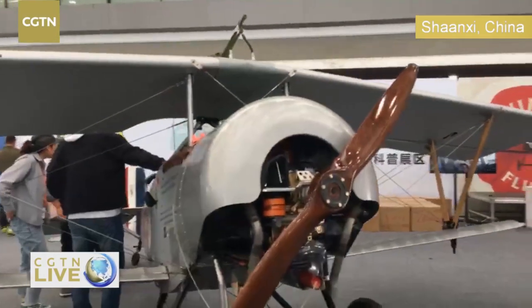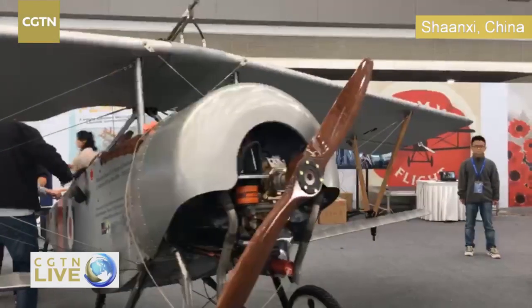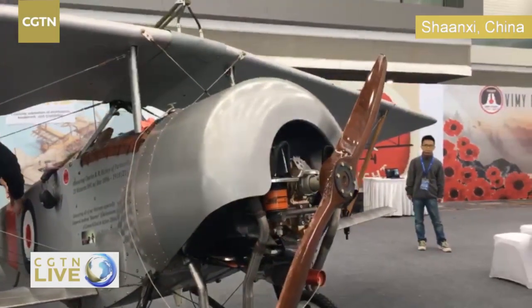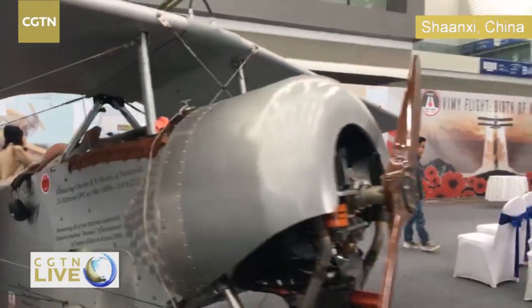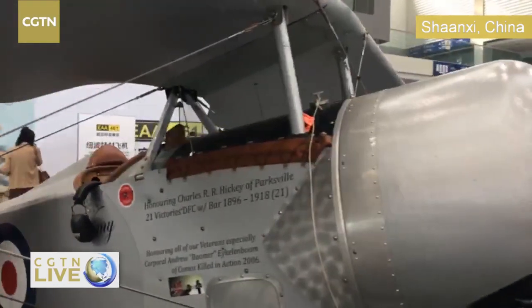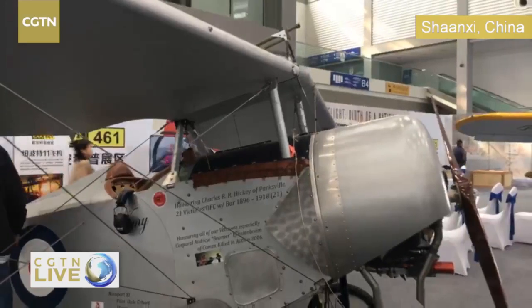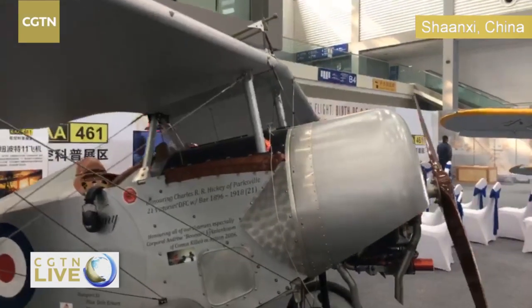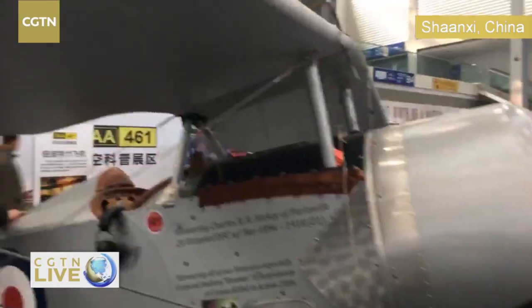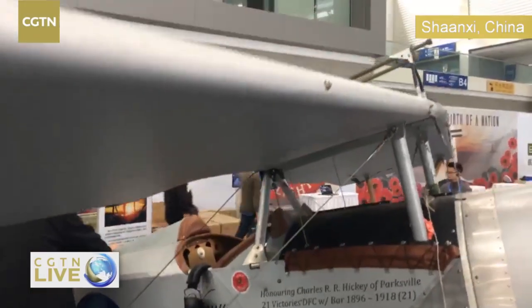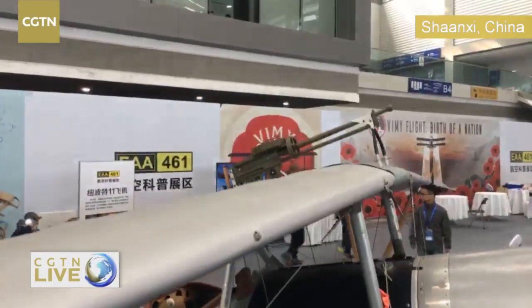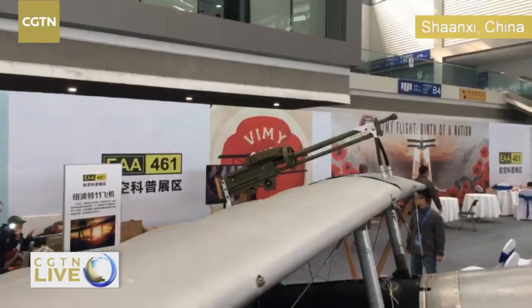So what is this aircraft? What's the name of it? That's called the Nieuport 11. It is a creation of a French aircraft designer, and it was used in World War I as a fighter airplane. As you can see, there is a machine gun on the top.